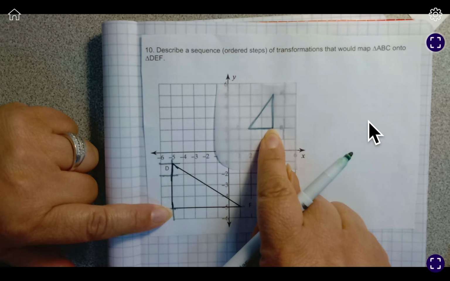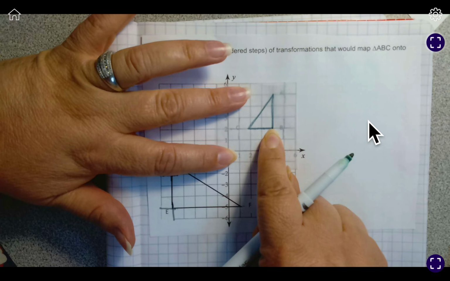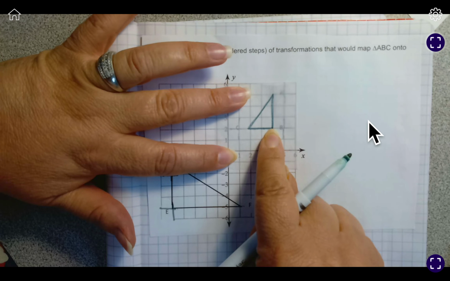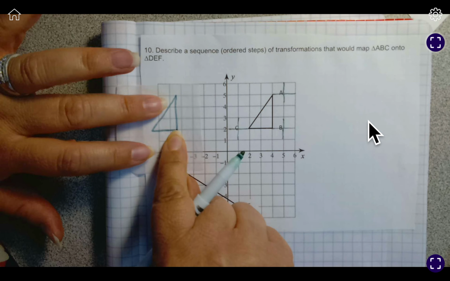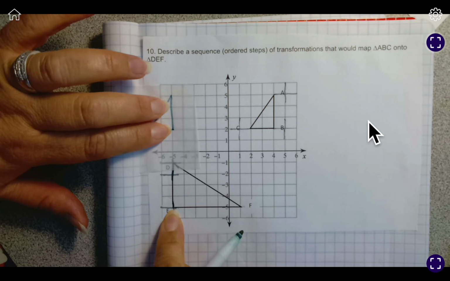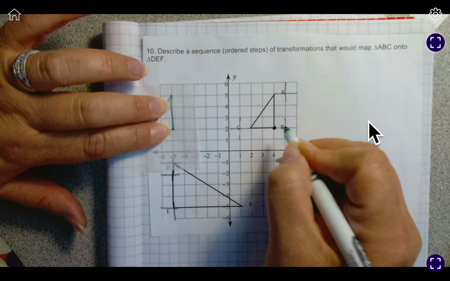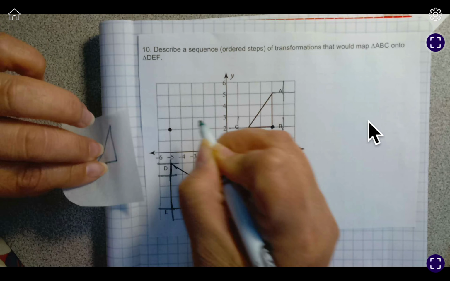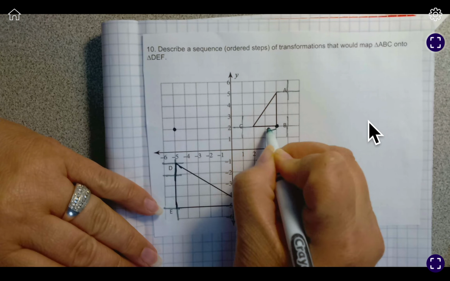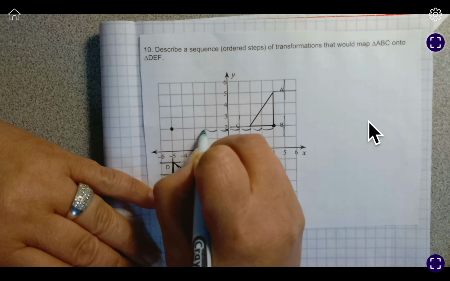So I'm going to move this all the way over from here to here. So it lines up with this one. So this point is moving over to here. So that's 1, 2, 3, 4, 5, 6, 7, 8, 9.